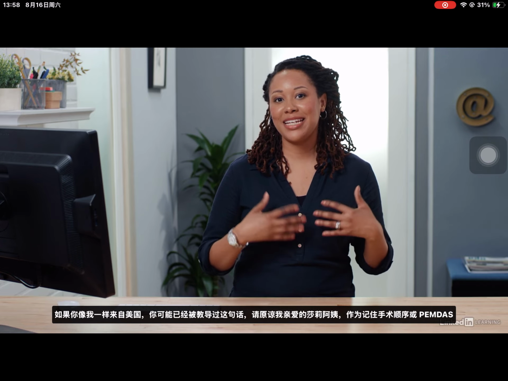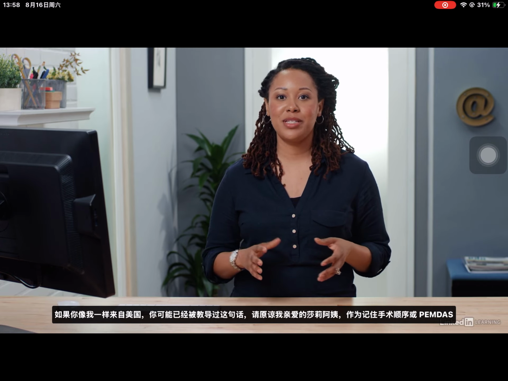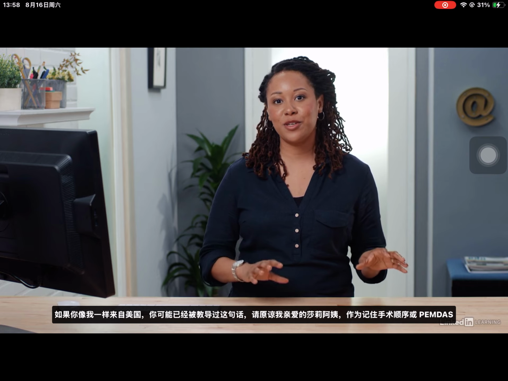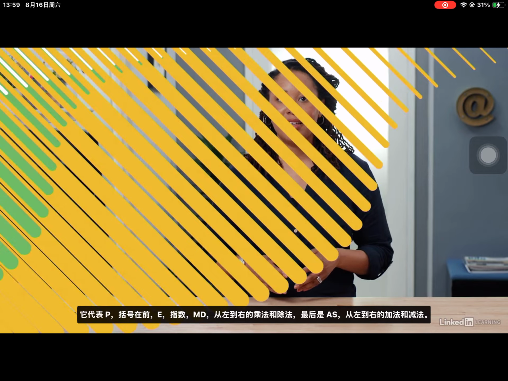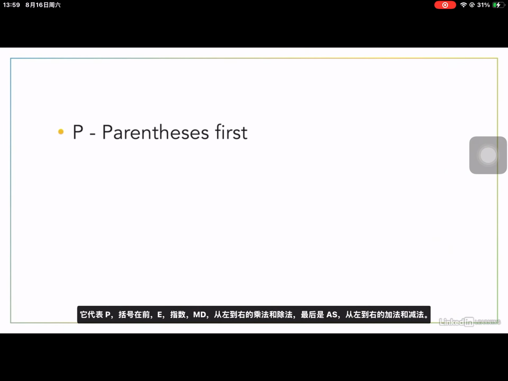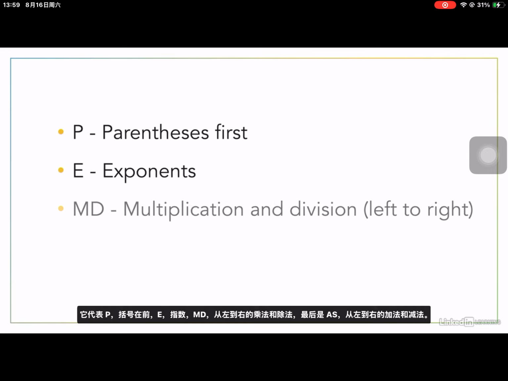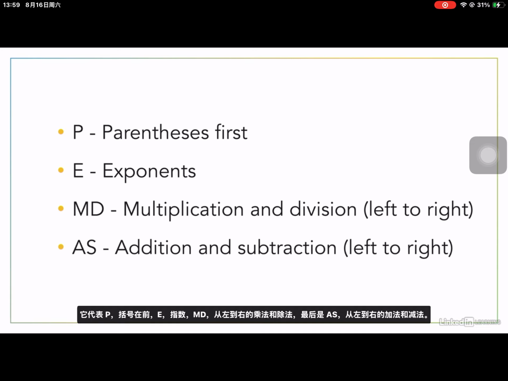If you're from the United States like me, you may have been taught the phrase, "Please excuse my dear Aunt Sally," as a way of remembering the order of operations, or PEMDAS. That stands for P parentheses first, E exponents, MD multiplication and division from left to right, and finally AS addition and subtraction, left to right.